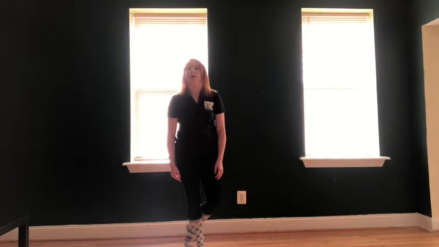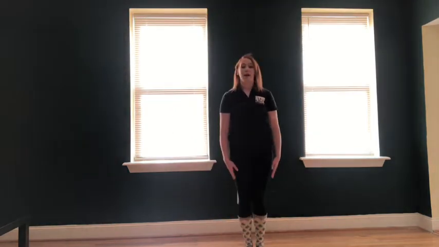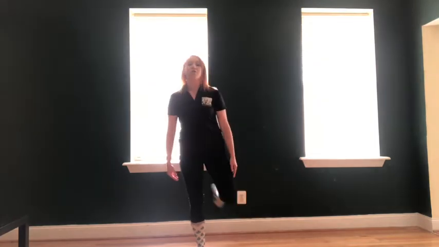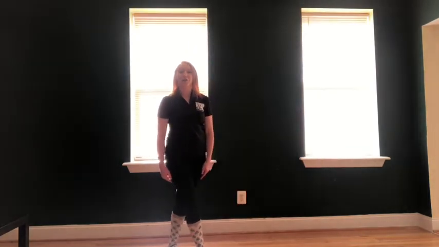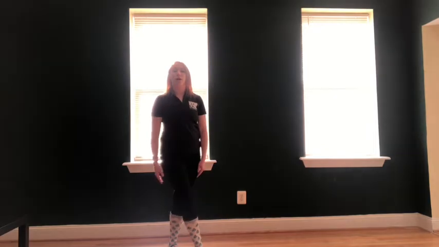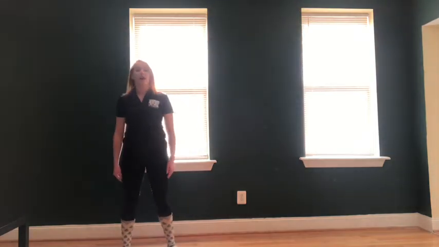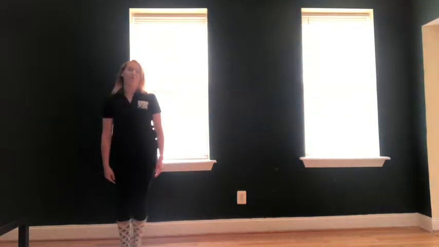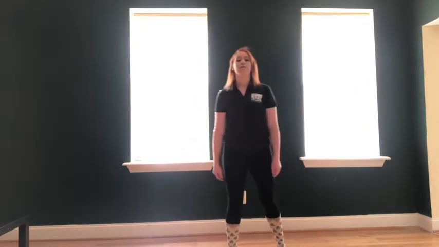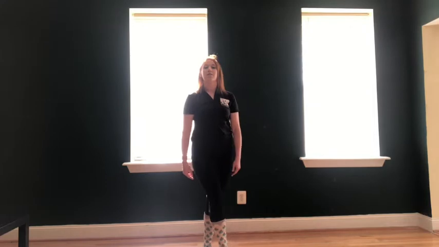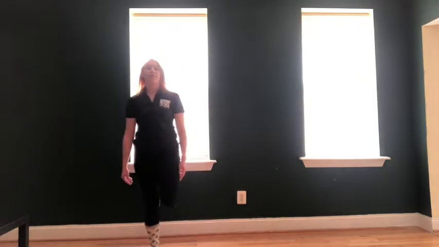I'm going to show you how to step to the back. So you're back here. You're going to step out with your right foot. You're going to cross your left foot behind you. And then you're going to open up on your right and then step together. A little quicker. You have right, cross back left, open right, step together.